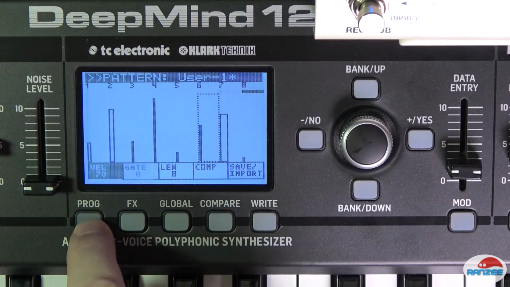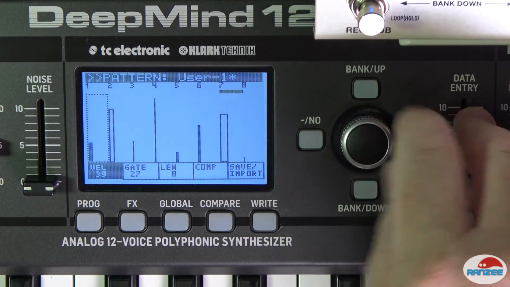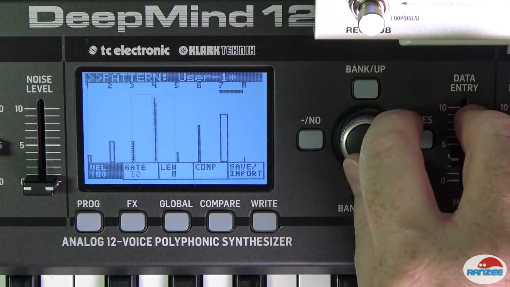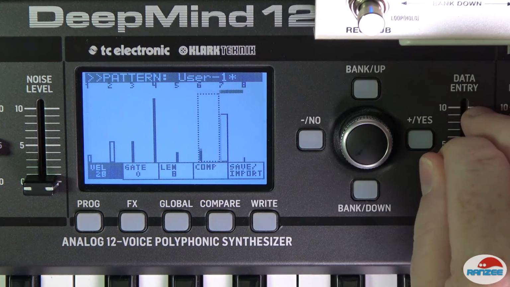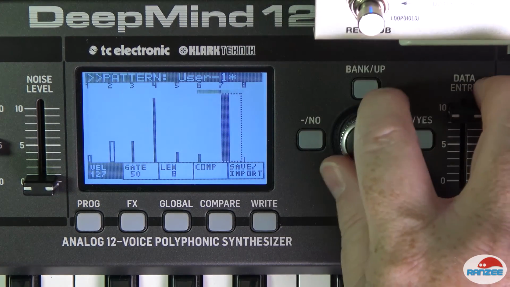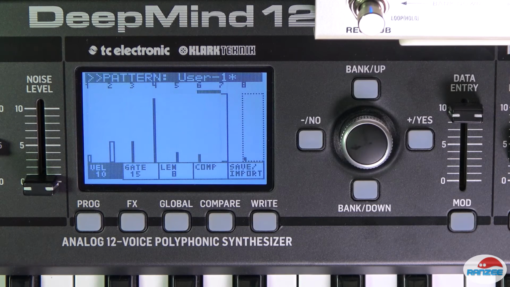Okay, let's now adjust the velocity of each of these. Okay, and what else have we got?